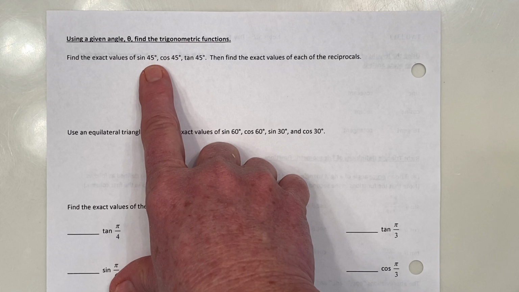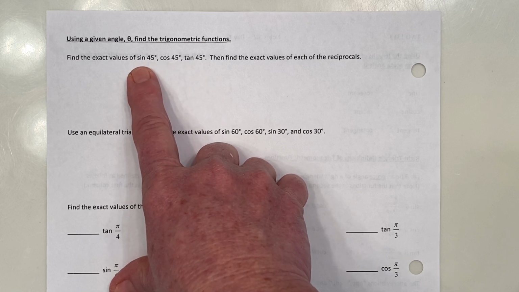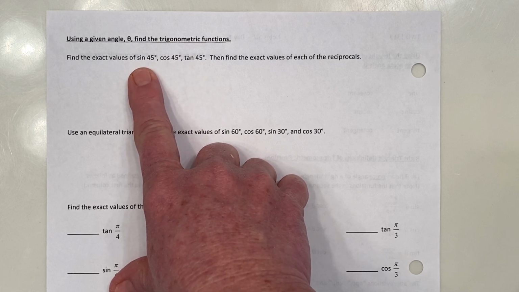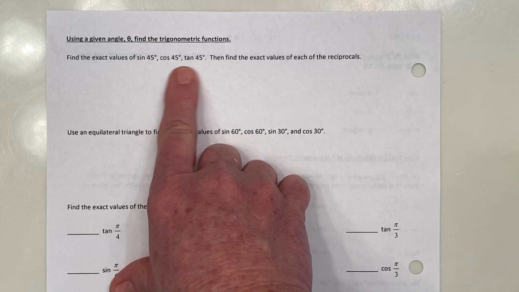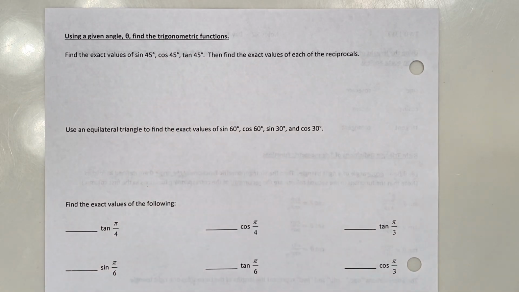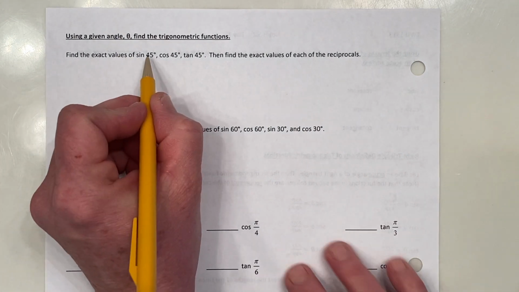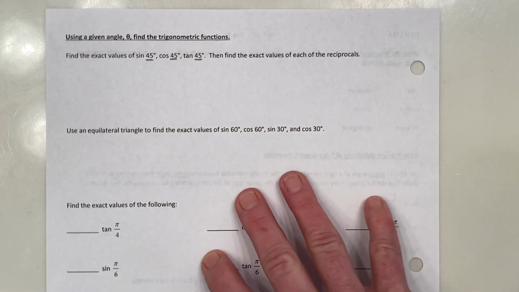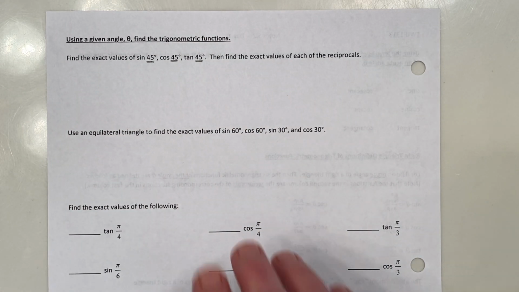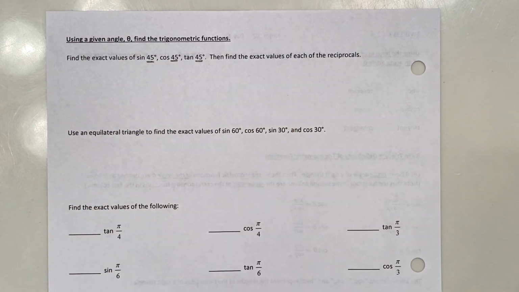All right, I have a choice here. I could set up a right triangle labeling one of the angles as 45 degrees, and then remembering that I have the 45-45-90 special right triangle, use the relationships there to help me. But instead of using a right triangle, I'm going to use the unit circle. I recognize 45 degrees as one of those angles that's on the pi/4 circle. So if you have that handy somewhere, you might want to bring that out so that we can reference that.